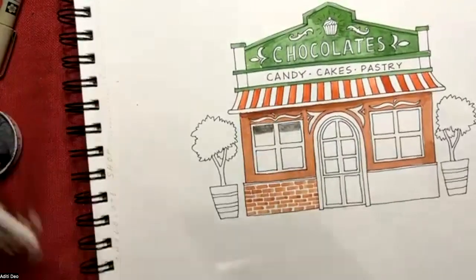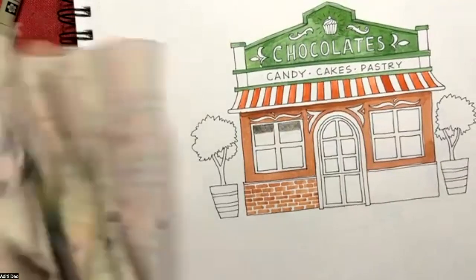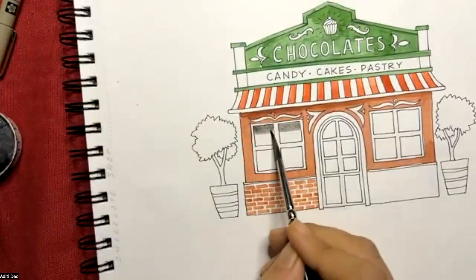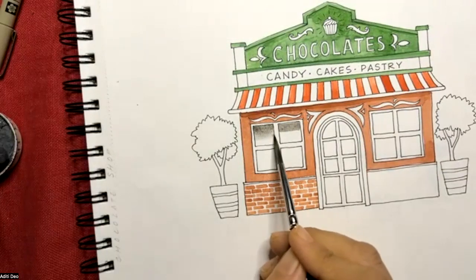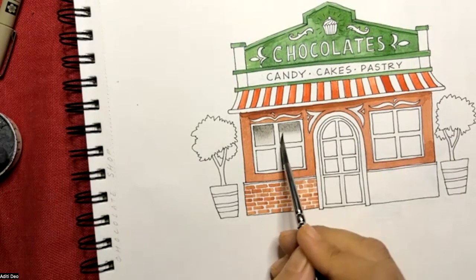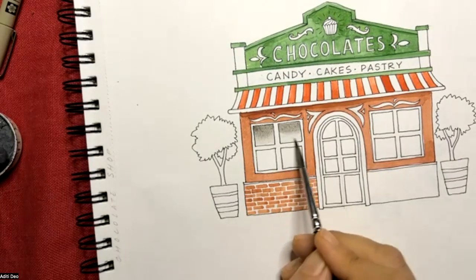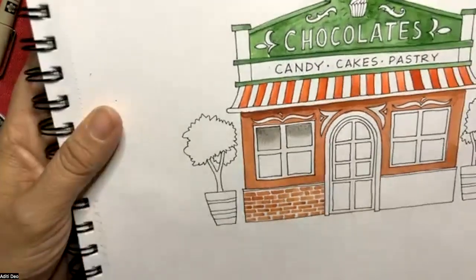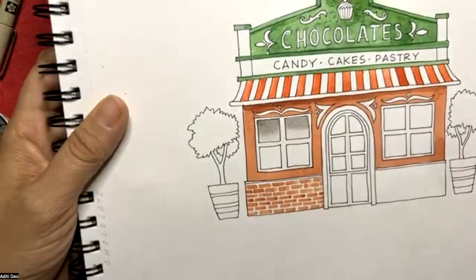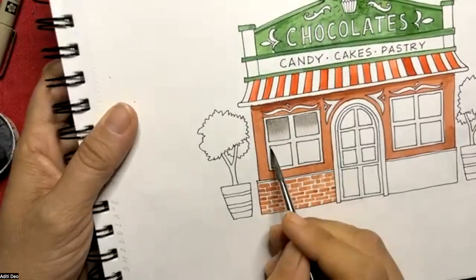I've washed it. I've wiped it. Then I've kept my brush a little damp, not too wet. And I'm going to pull this color down like that. See? Very gently. Does this look a little bit like a window? Cool, no?